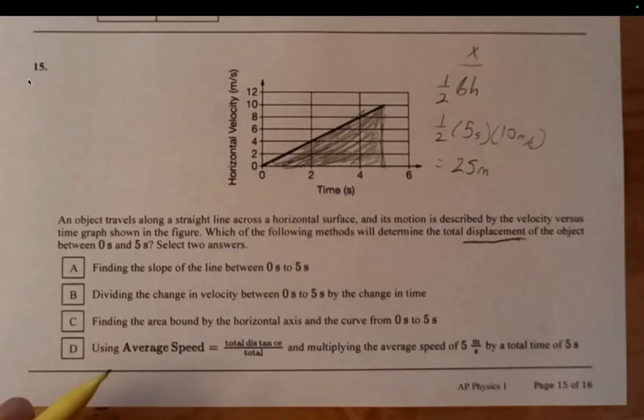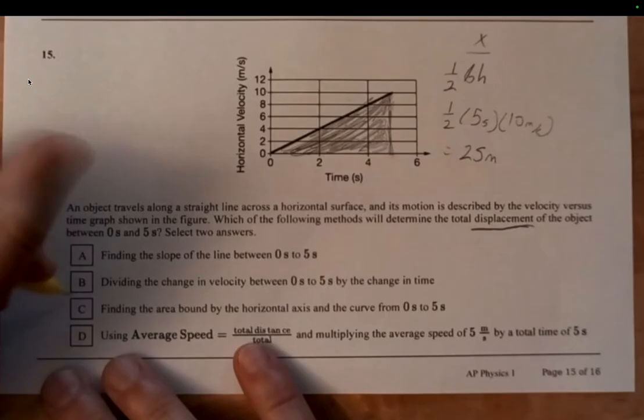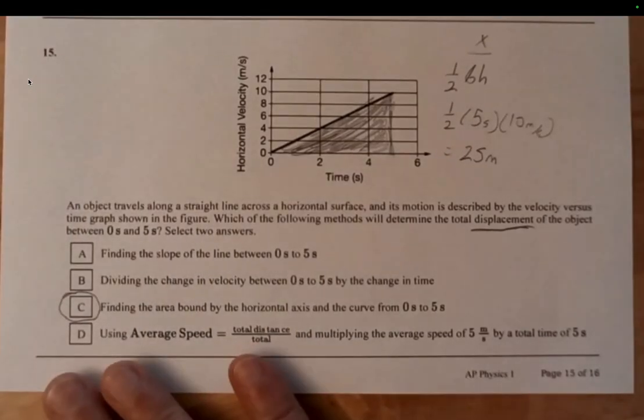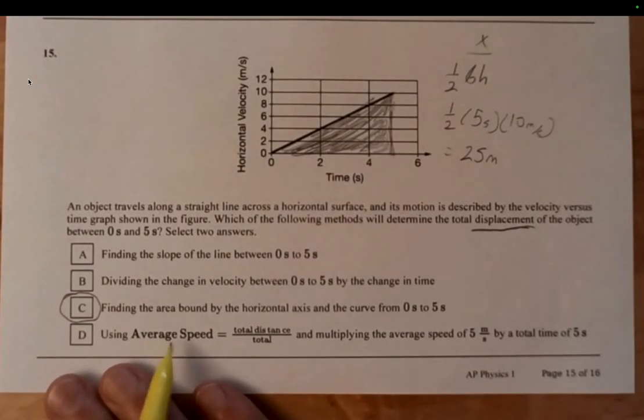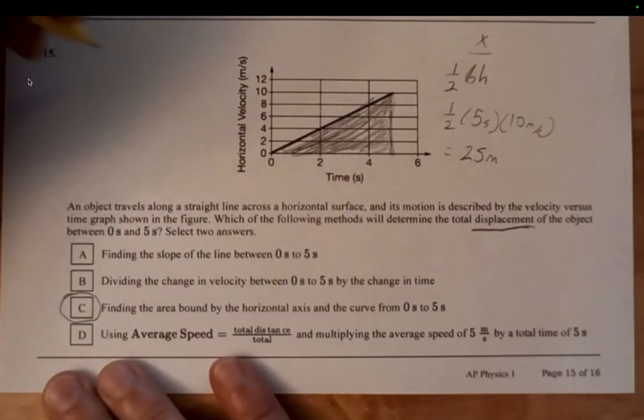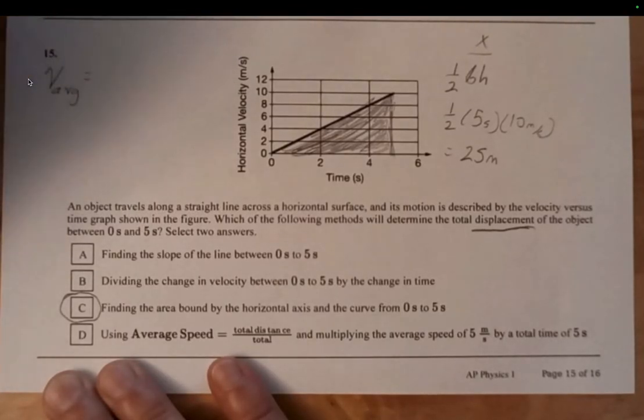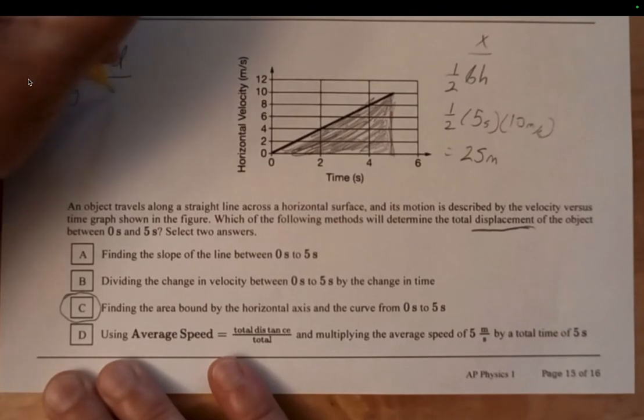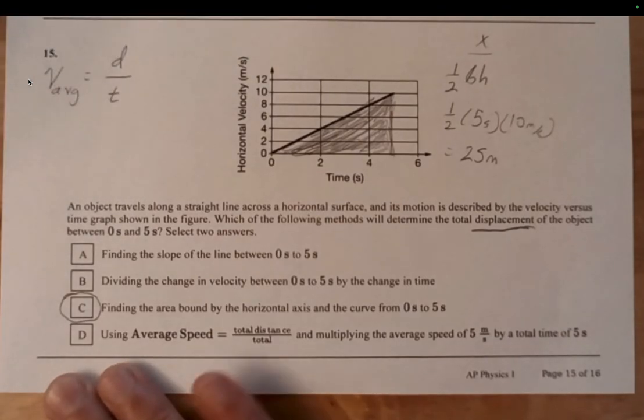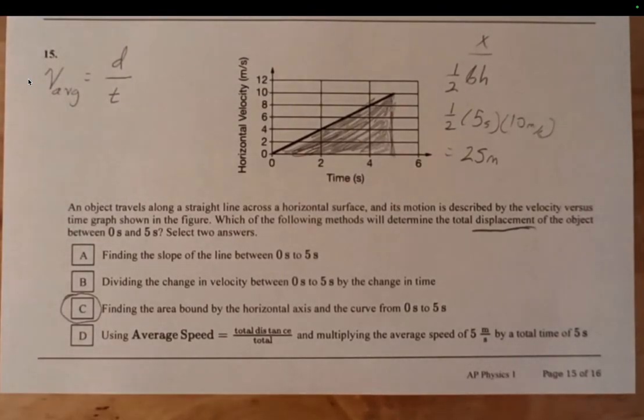Another way that we can do it is by using the average speed. Now the average speed, so this v average equals the total distance divided by the total time.